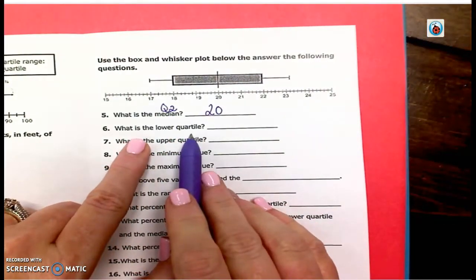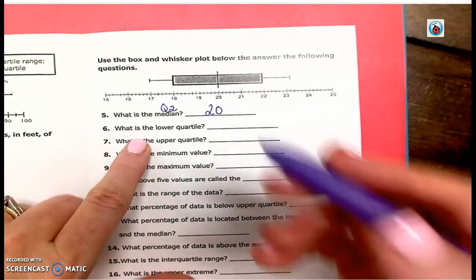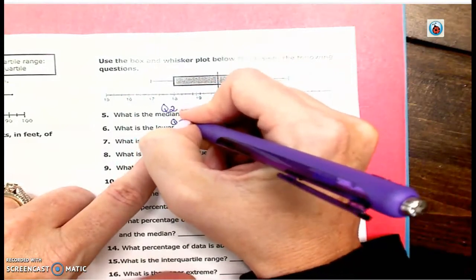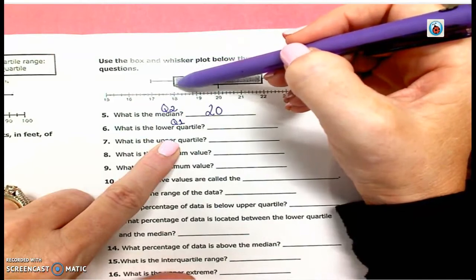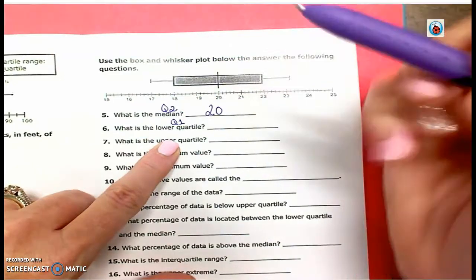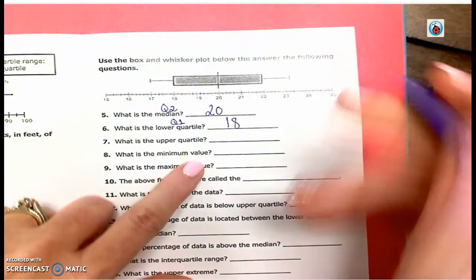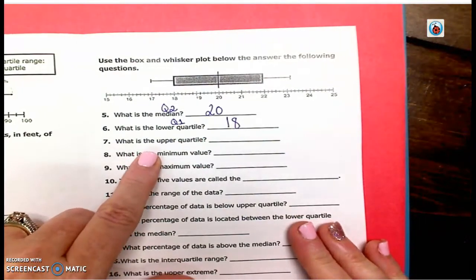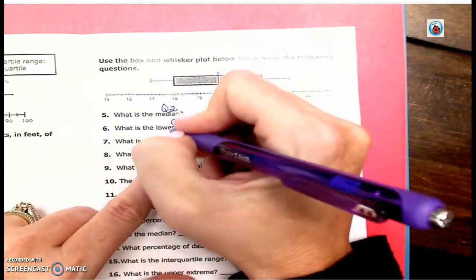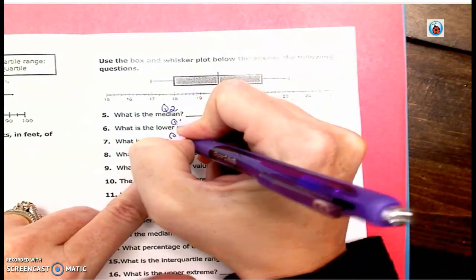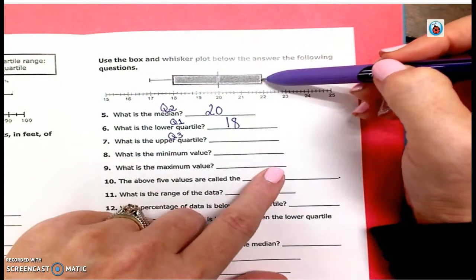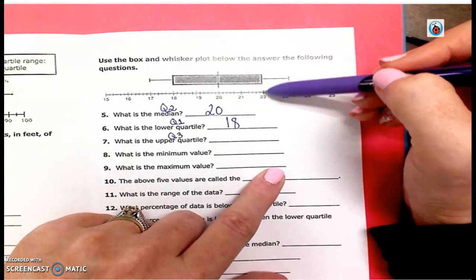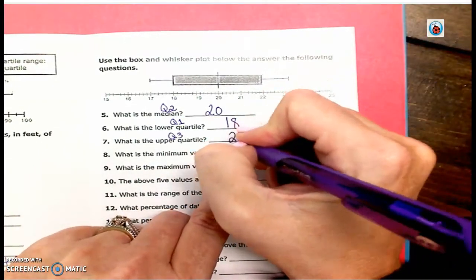What is the lower quartile? Now we are looking for Q1, or quartile 1. That's going to be this value here. If we follow that down, that looks to be 18. What is our upper quartile? Now we're looking for quartile 3. Remember, quartile 1, quartile 2, quartile 3. If we follow that down, that looks to be about 22.